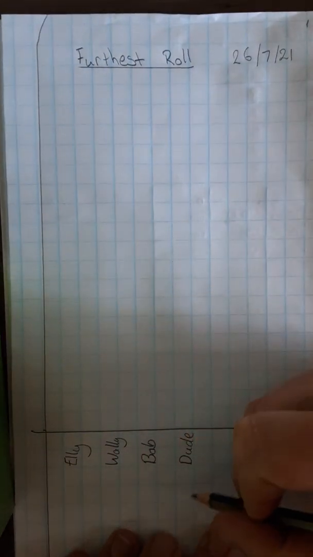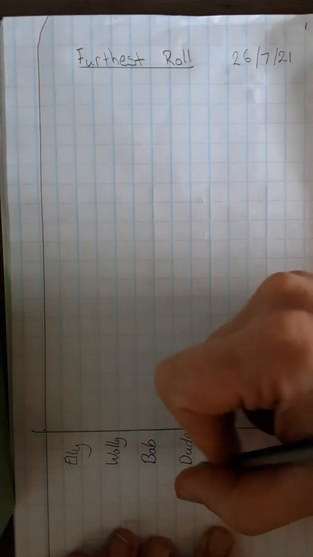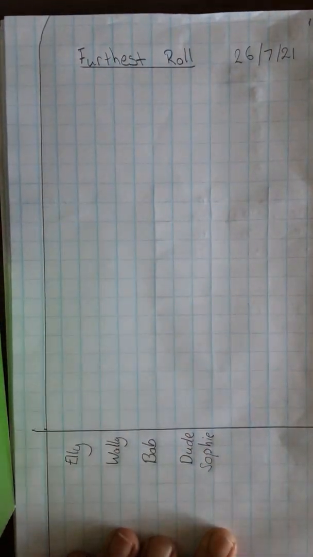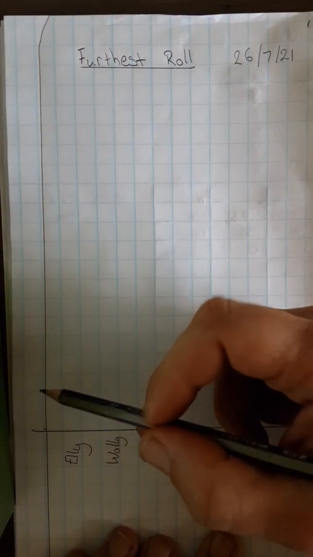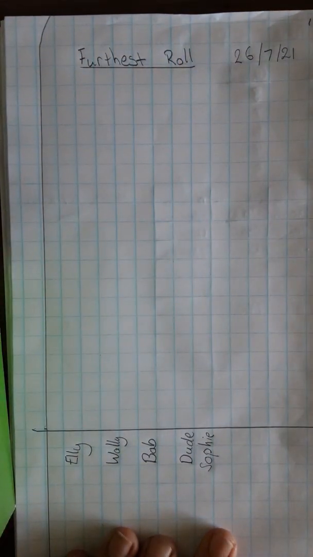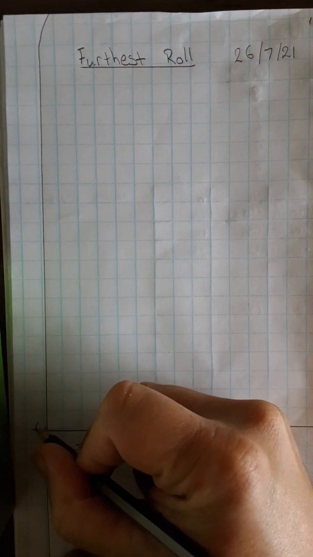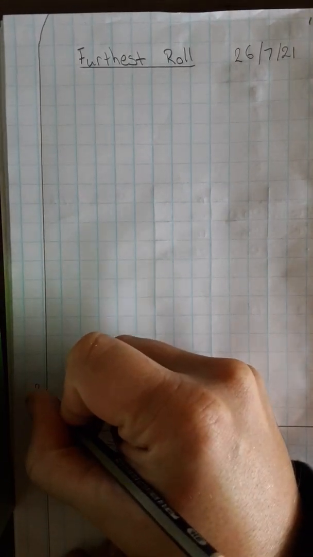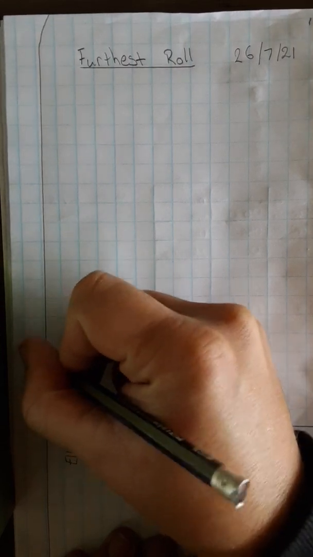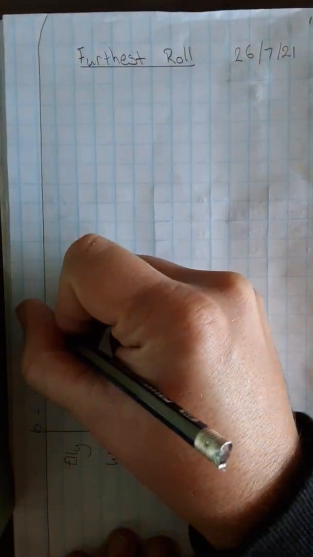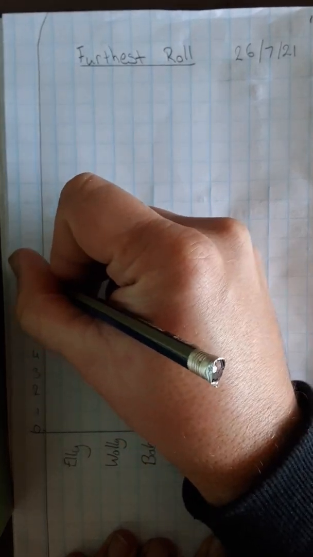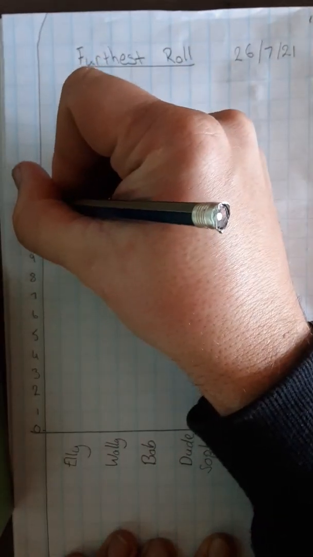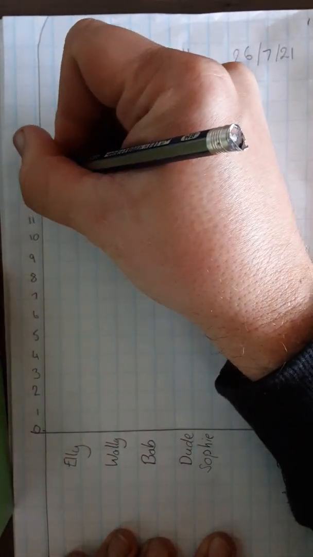Now, if you've got long names, you might need to use more area. And finally, I've got Soph. Okay, so you can see I've got the names. Now, I need to have some information going up this margin. So, right on the line, I'm going to put 0. Then I'm going to go 1, 2, 3, 4, 5, 6, 7, 8, 9, 10, 11, 12. I'm going to go all the way up to the top of the page.